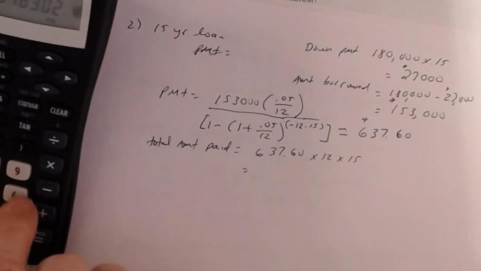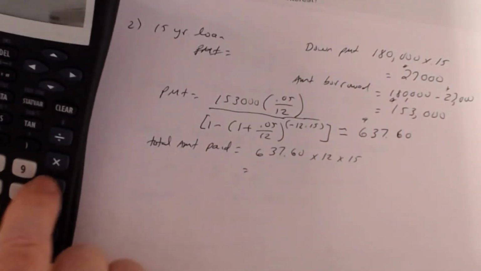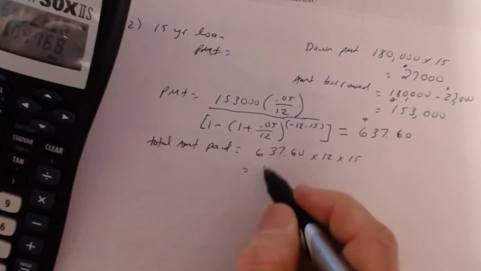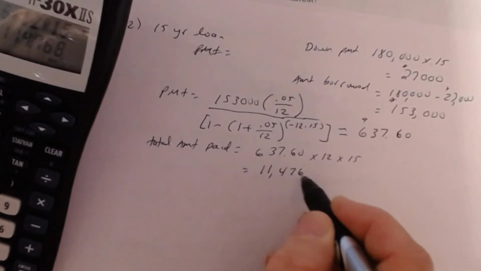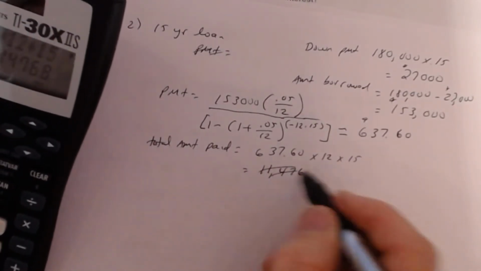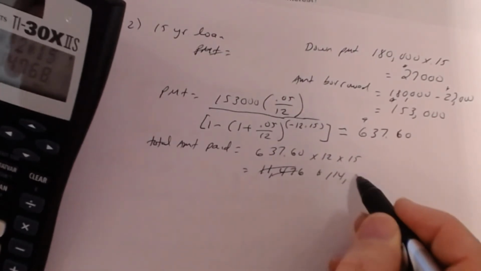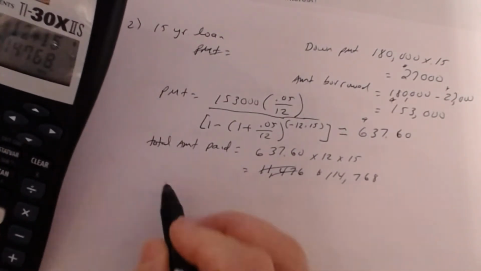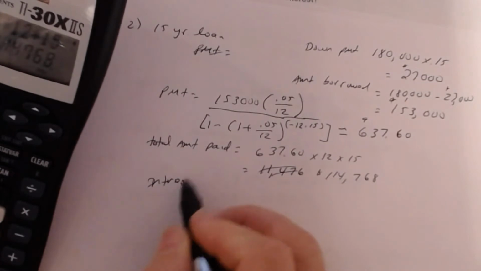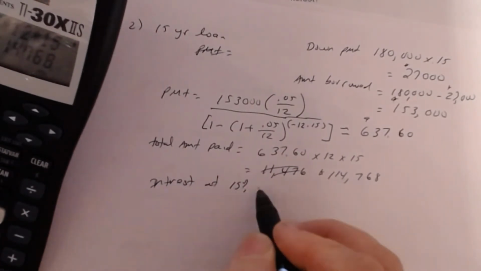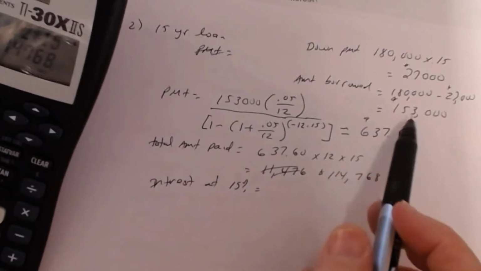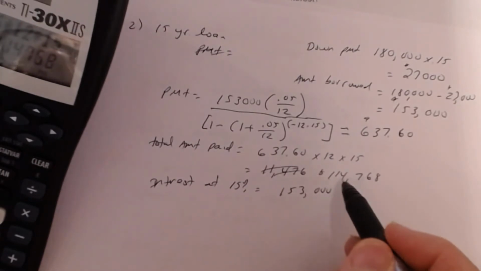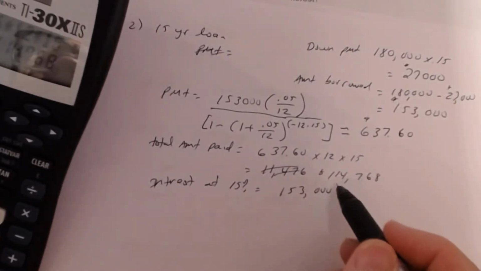And so that's going to equal, 637.6 times 12 times 15, so you get 114,768. Okay? So that's the total amount paid. So the interest at 15 years will equal, all right, so remember, you borrow this amount, 153,000, subtract the total amount paid.